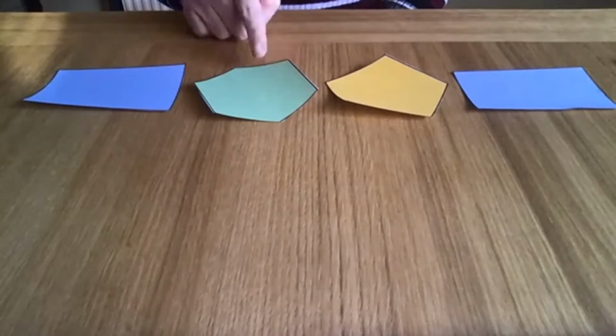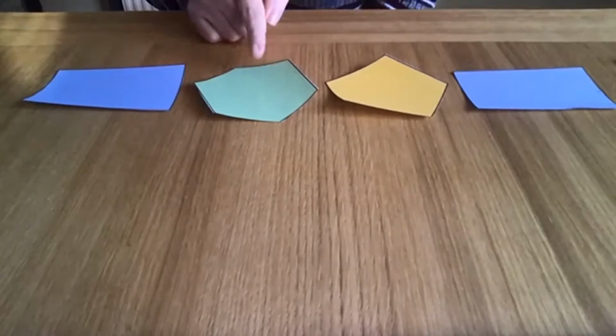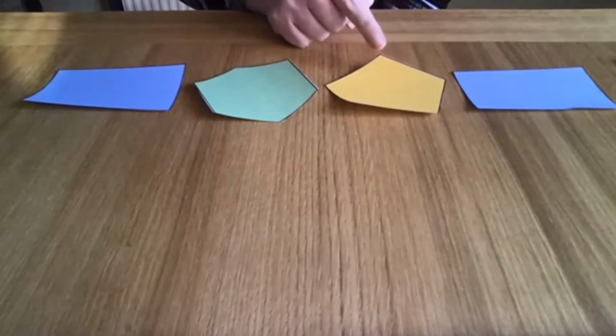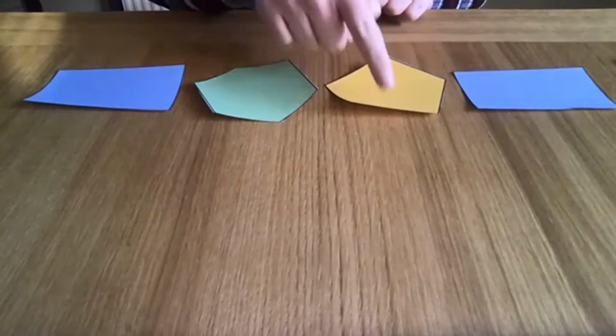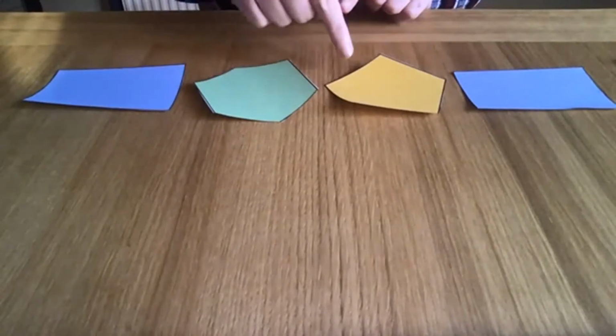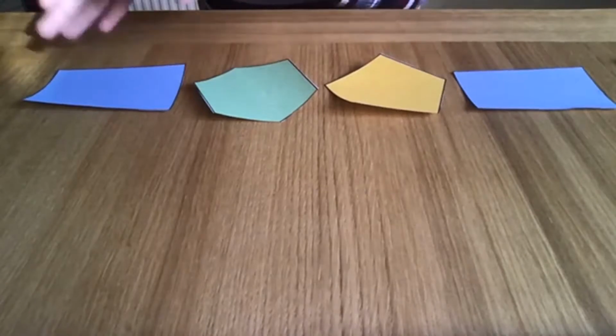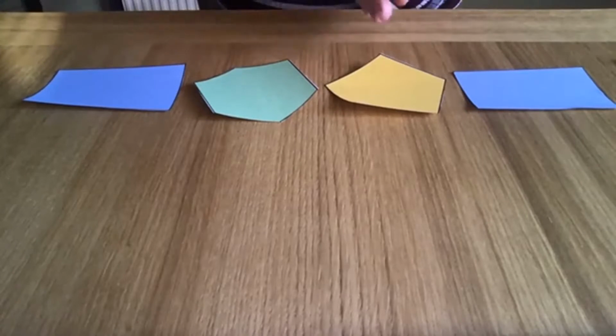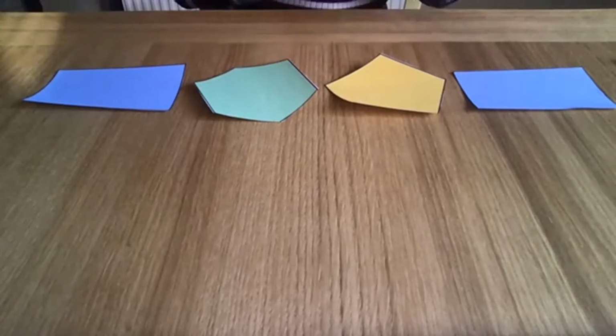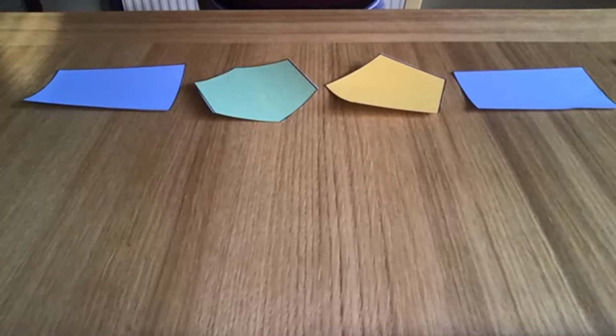Remember, there's an X in 6 and there's an X in hexagon. And then we have this yellow shape here. Now, this shape has 1, 2, 3, 4, 5 sides. So what type of shape is this? Well, yes, it's a pentagon, isn't it? So we've got rectangle, hexagon, pentagon, rectangle. Okay, now I would like you to work out what will be the 7th shape in our pattern. What will be shape number 7 if we keep going with this pattern?